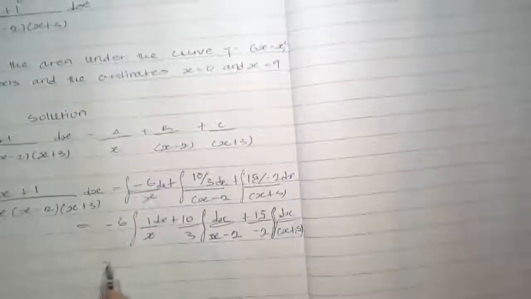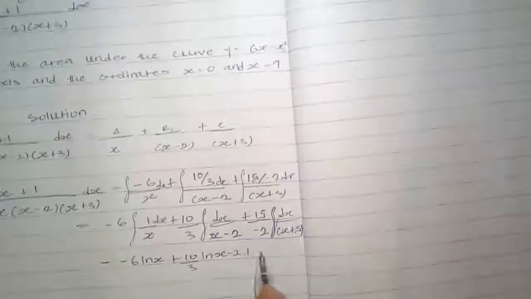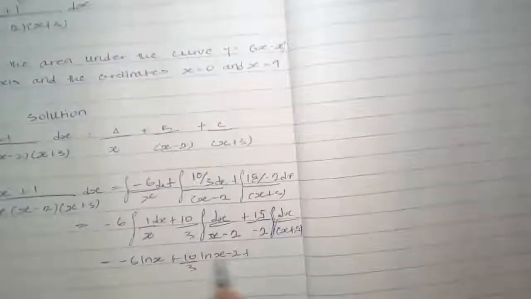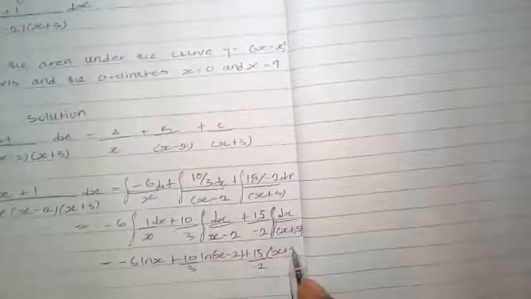So this is going to be minus 6 ln x plus 10 over 3 ln (x - 2) plus 15 over negative 2 ln (x + 3).